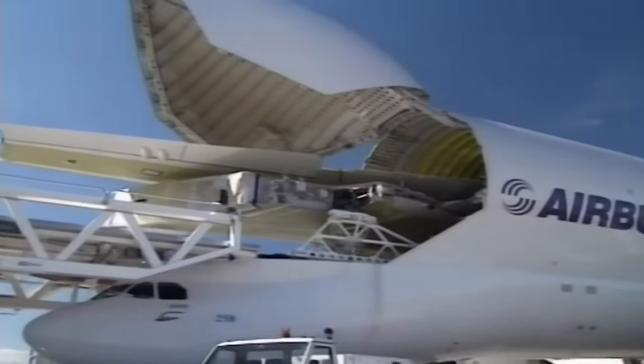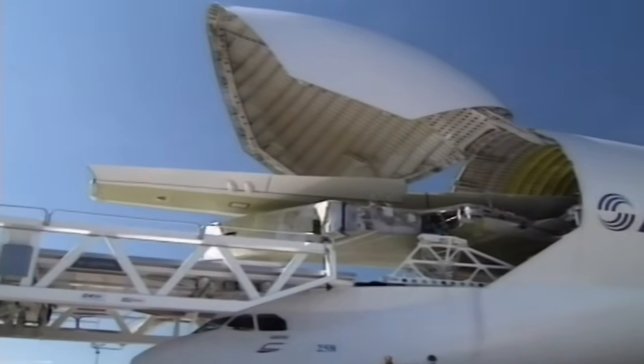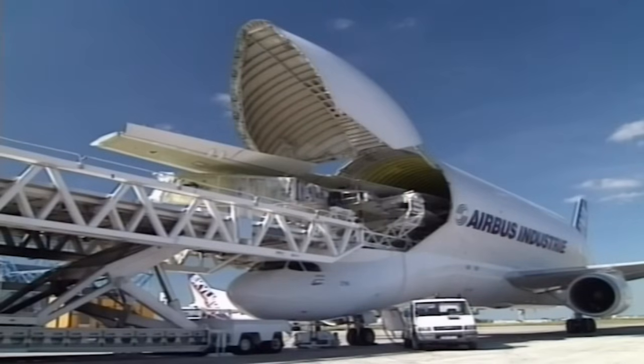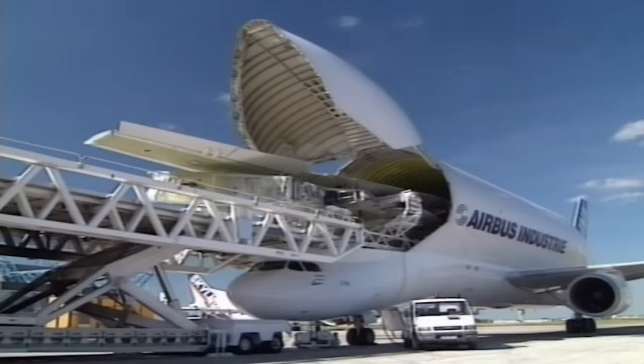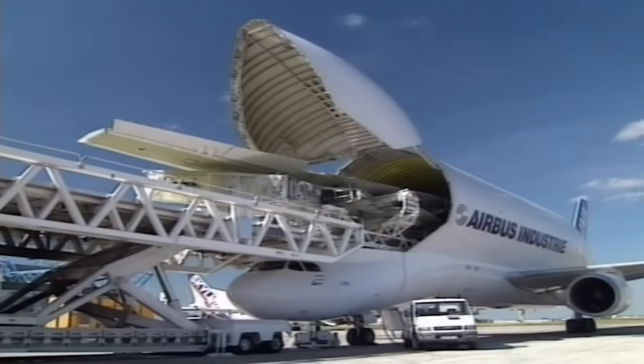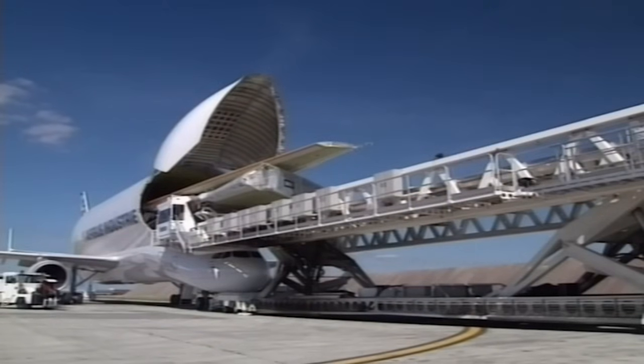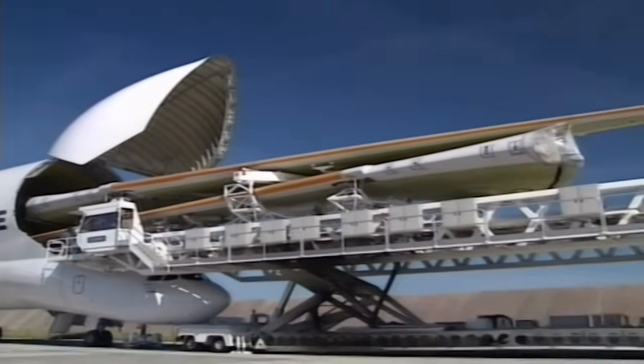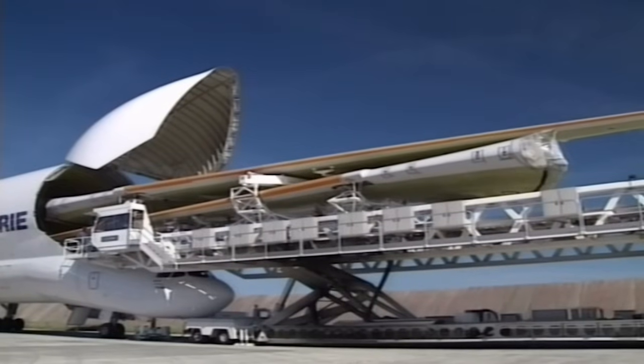In order to achieve the necessary freight volume, the upper fuselage of a standard Airbus was severed at floor height and replaced by the characteristic and bulkier horseshoe structure. In order to make the loading and unloading as simple as possible, the cockpit was placed below floor level. The plane's giant loading hatch is 56 feet high when open, or about the same height as a 5-story building.